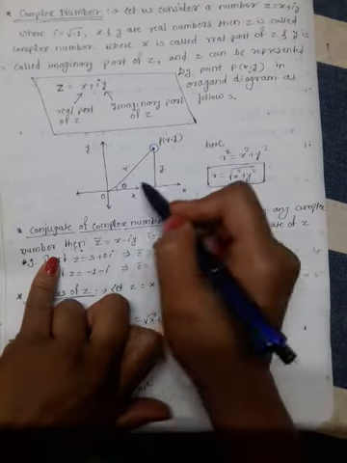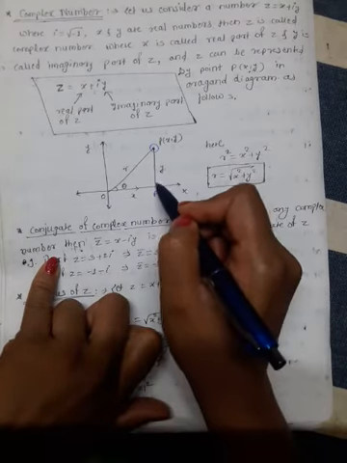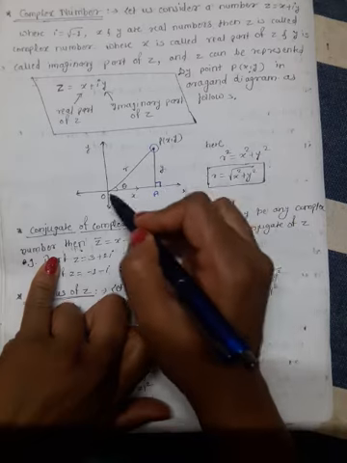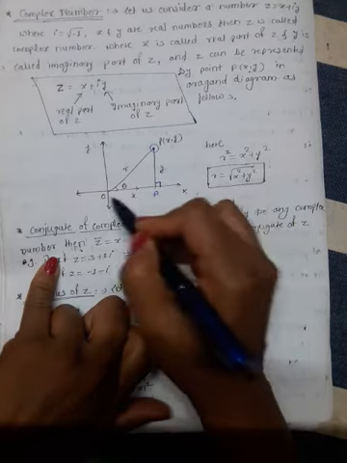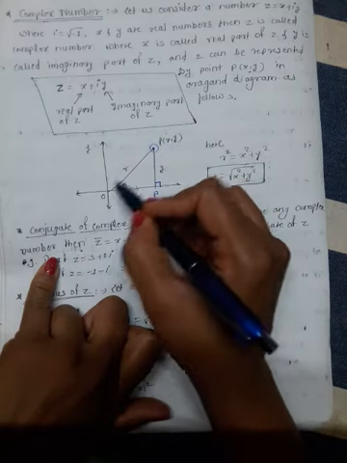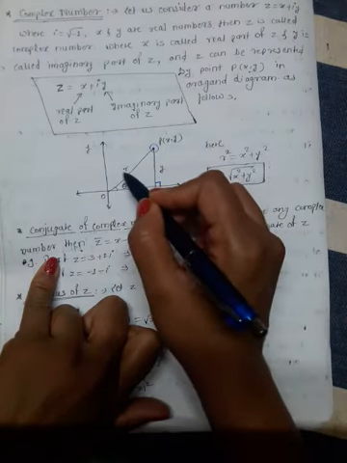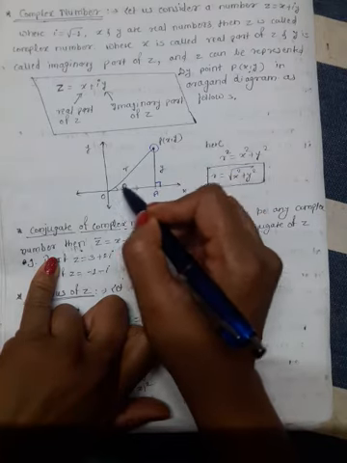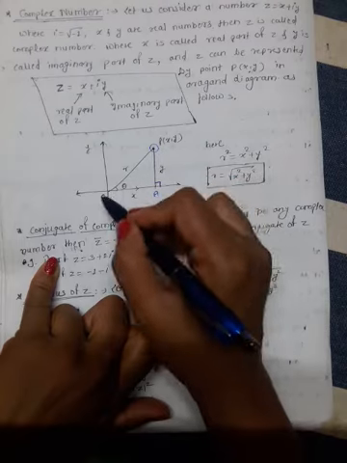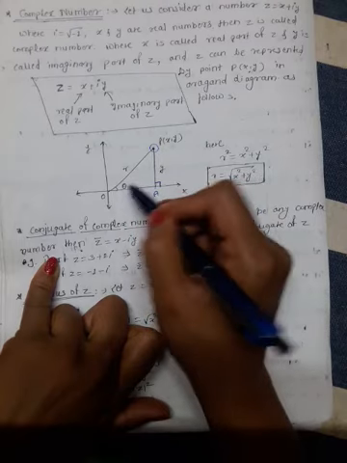Suppose this is the perpendicular line, this we know. This distance is obviously y. This distance on the x-axis is x. OA distance is x. Suppose this is the hypotenuse, and this distance is r, and suppose this angle AOP is theta.